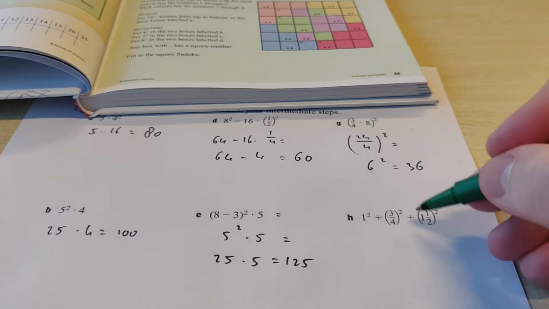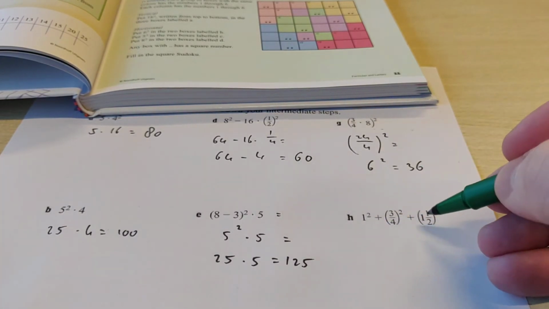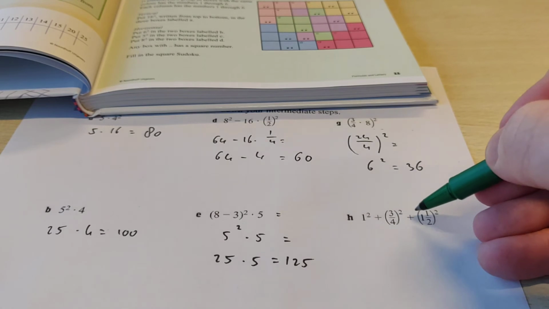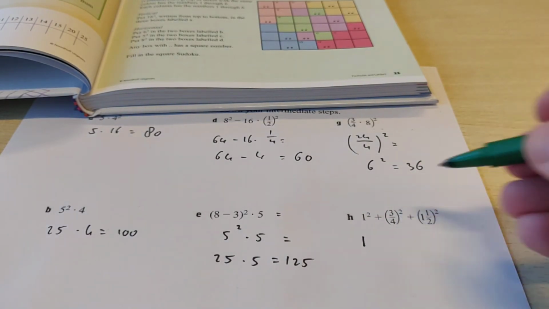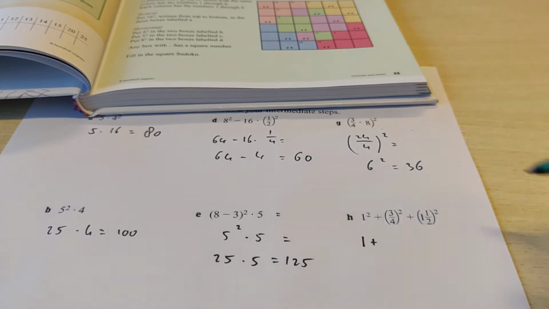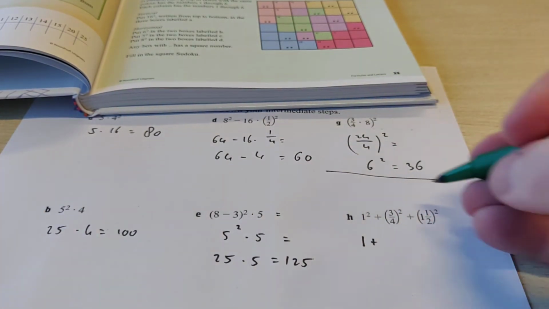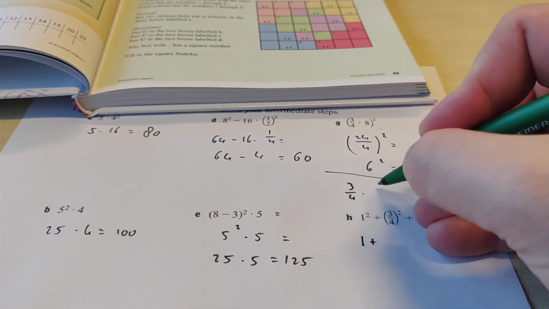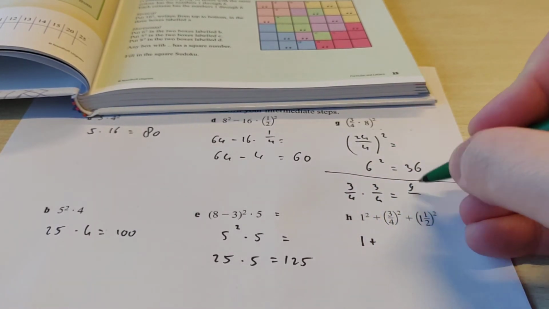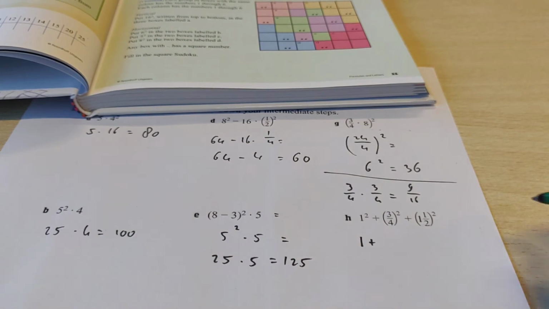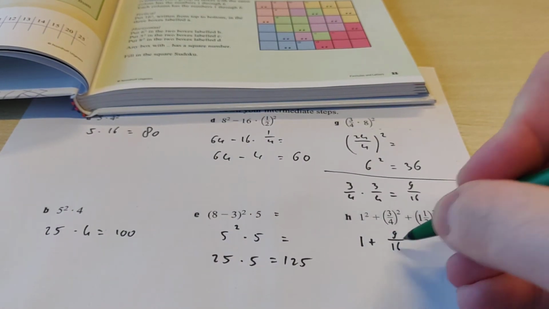We have to do all these brackets first, right? But we can also do all of these separately, and then we're going to add them. So 1 squared is just 1, and then we have 3/4 squared. So 3/4 squared, let me make a little side note here. We do 3/4 times itself, right? Now 3 times 3 is 9, and 4 times 4 is 16. So this is 9 over 16. I'm going to write that down over here.